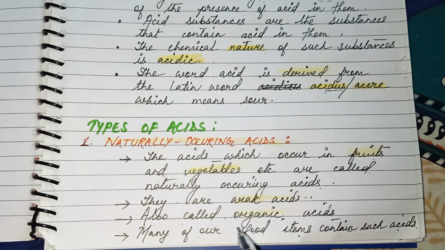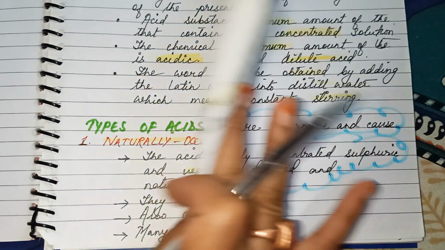Because they are obtained from natural substances, for example fruits and vegetables. We have found these acids in our fruits and vegetables, and since they are organic acids, they are weak acids.